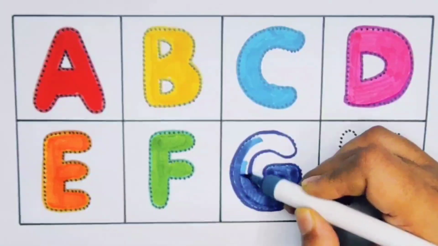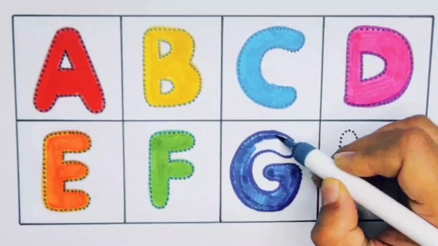H, I, J, K, L, M, N, O, P, Q, R, S, T, U.